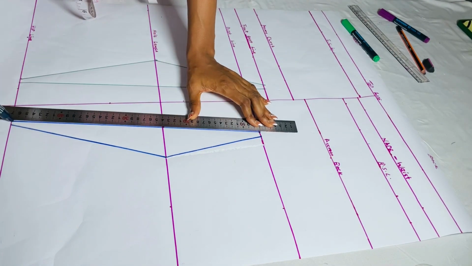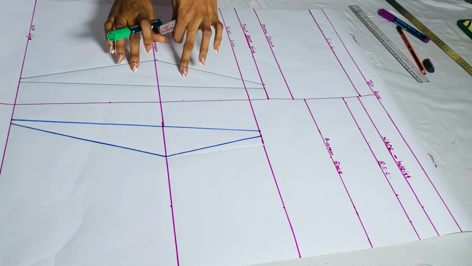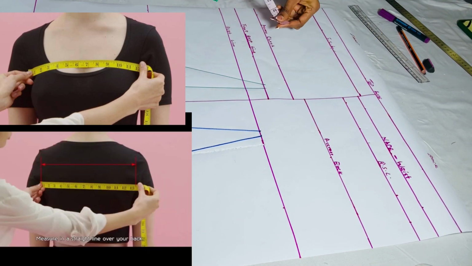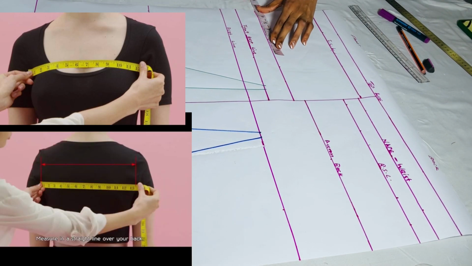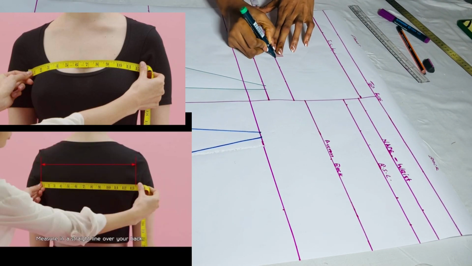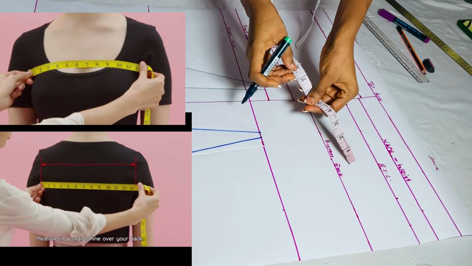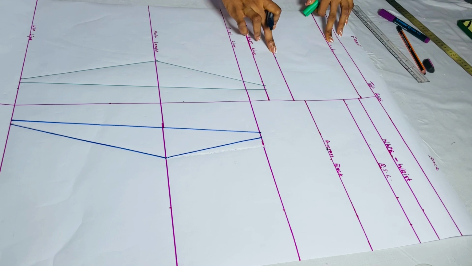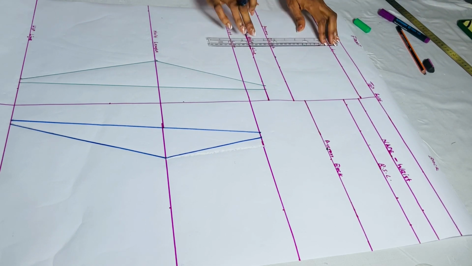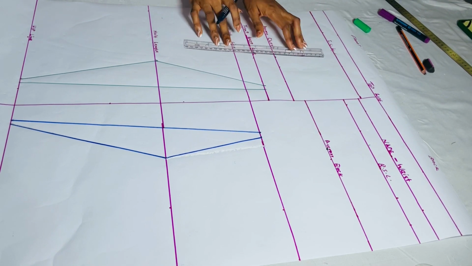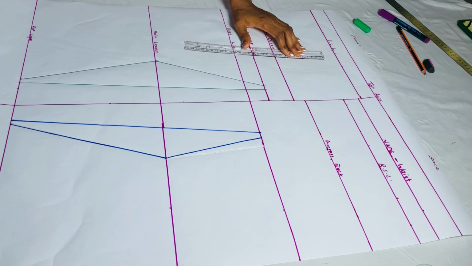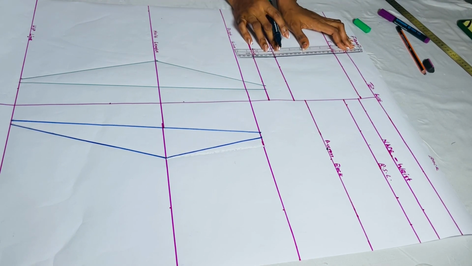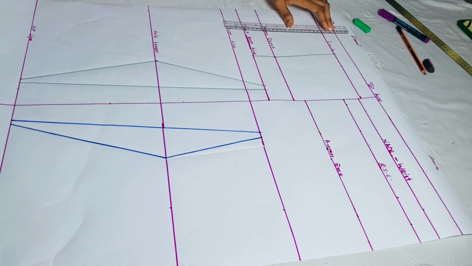The next thing we're going to take now is the across chest. Remember, we have a line called across chest, the 2 inches we took from our front bust line upwards. Then we also have across back. As seen on the screen, this is how you take your across chest and across back measurements. Measure what you have there, divide it by 2, and impute it on both lines, on the back and on the front. Then I came down, straight down from what I have there to the bust line, and then the front shoulder line measurement, I connected it together.